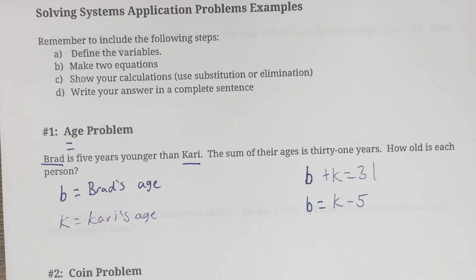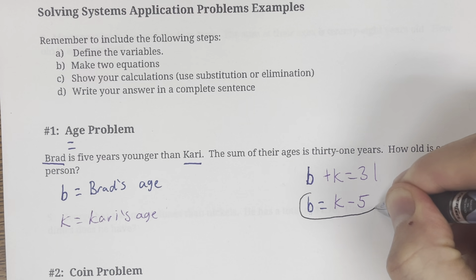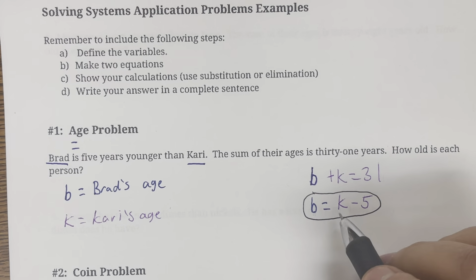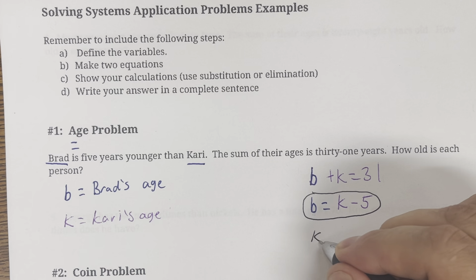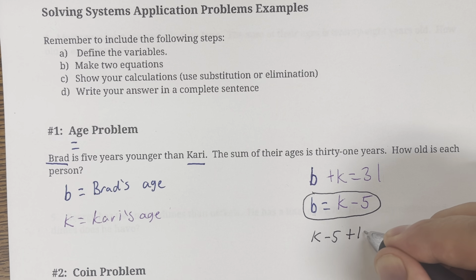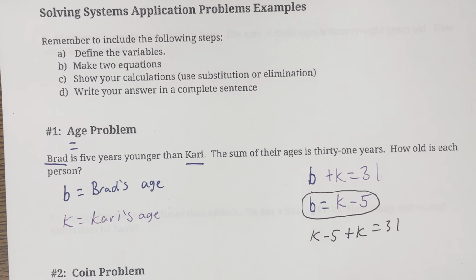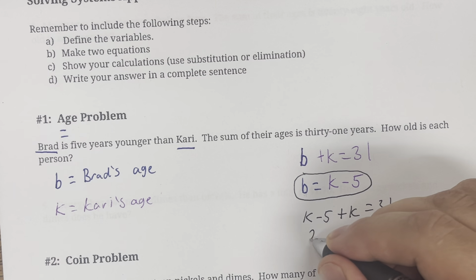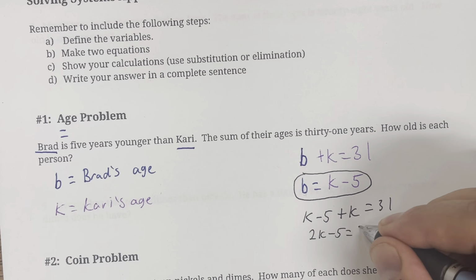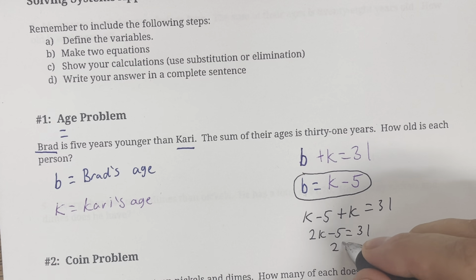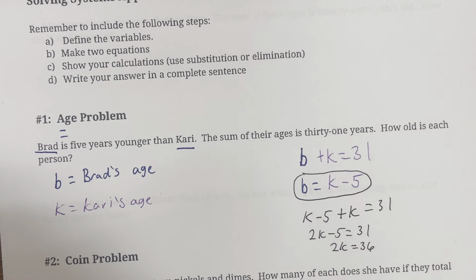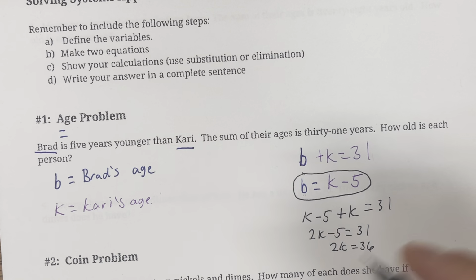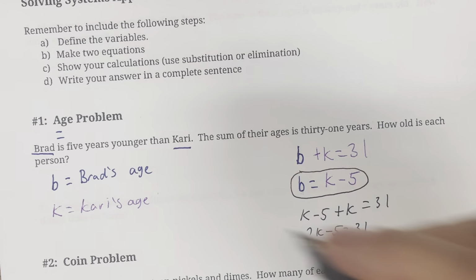And now we can solve. I think the best method for this one's going to be substitution. Reason why I say substitution is B is already isolated. So we'll plug that into the other equation for B. So K minus 5 plus K is equal to 31. Combine our like terms, 2K minus 5 equals 31. Add 5, 2K equals 36. And 36 divided by 2 is 18. So K is equal to 18. So I know that Carrie is 18.